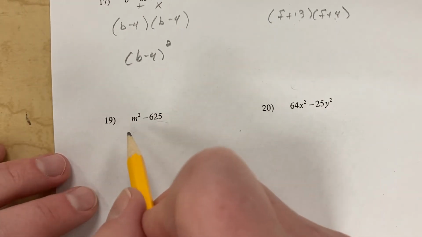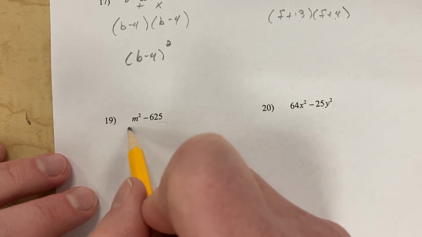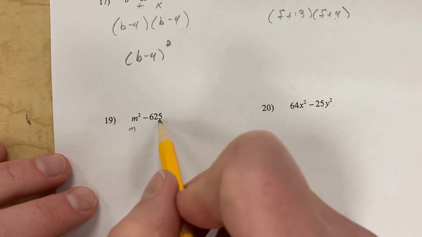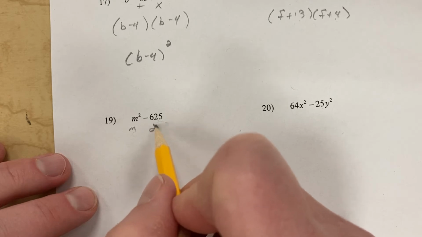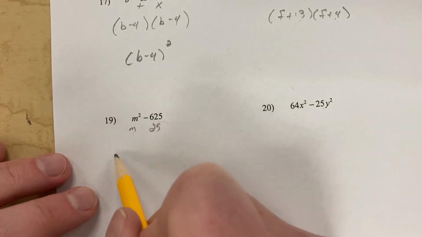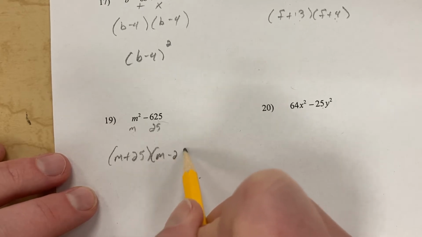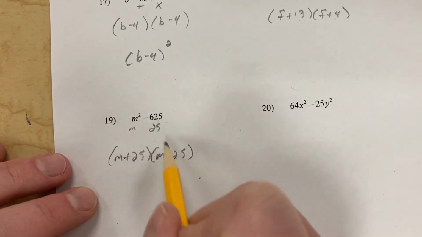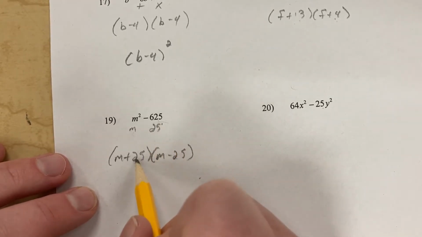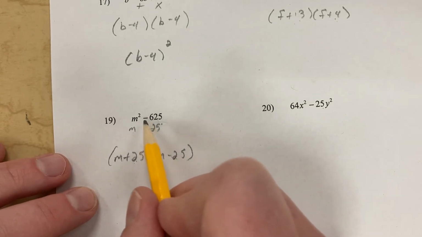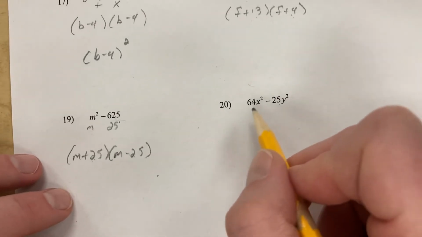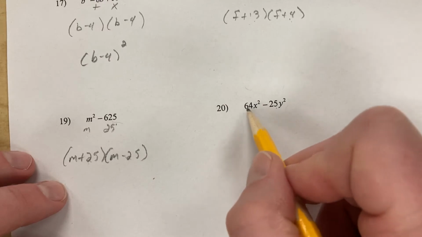Again, I see two terms here, so I'm thinking, well, what times itself equals m squared? That'd be m. What times itself equals 625? That'd be 25. So this is going to factor into m plus 25 and m minus 25. 25 times negative 25 is negative 625. 25 plus negative 25 is 0. That's why it's gone.